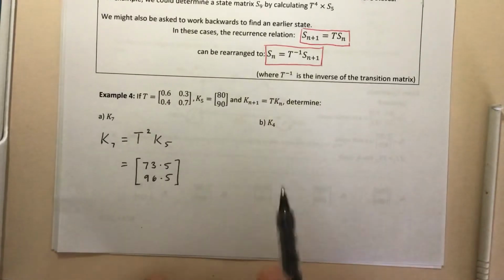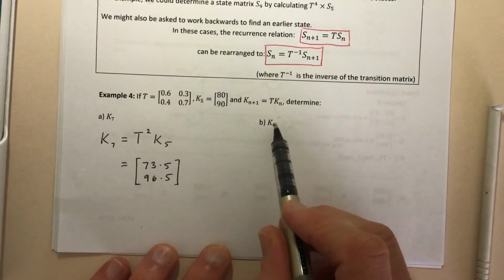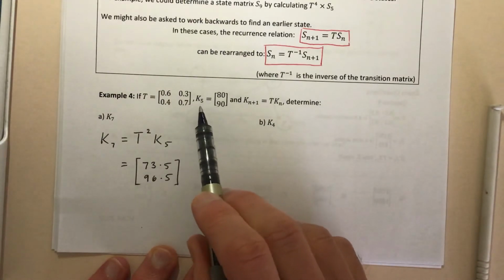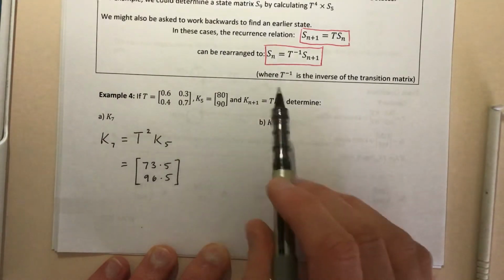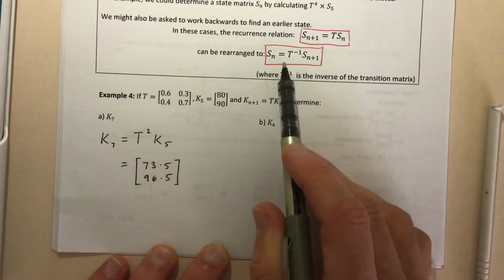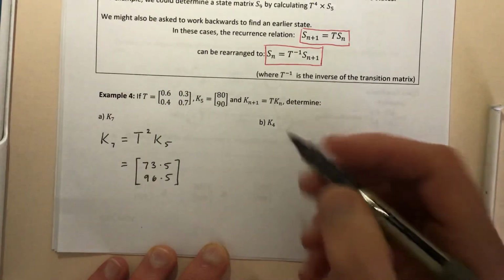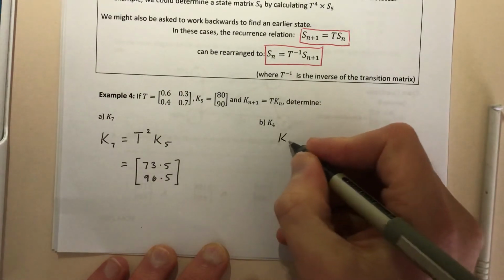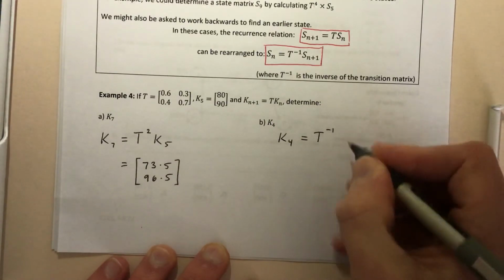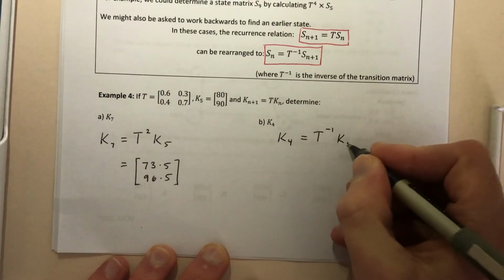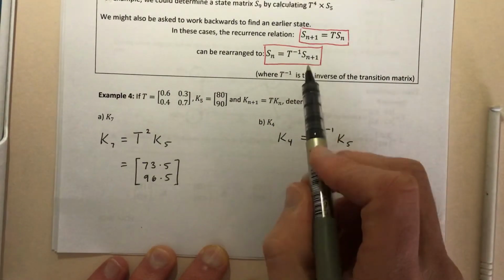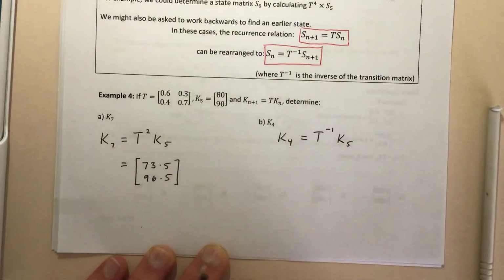Okay, and in part B, determine K4. Well, this is the tricky one, right? Because K4 is actually the step before K5. So it's a situation where we're having to work backwards, and that's where we can use the inverse of the transition matrix. So K4 will equal the transition matrix to the power of -1 times K5, right? If we want to go backwards here, we're really just rearranging the matrix equation as was written up here.